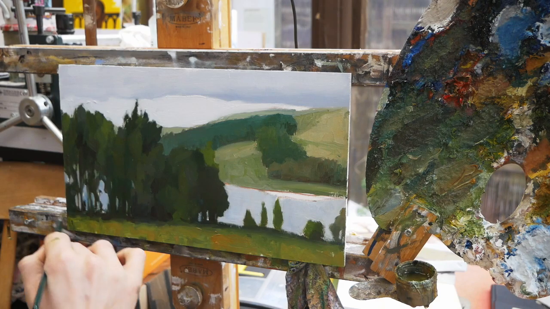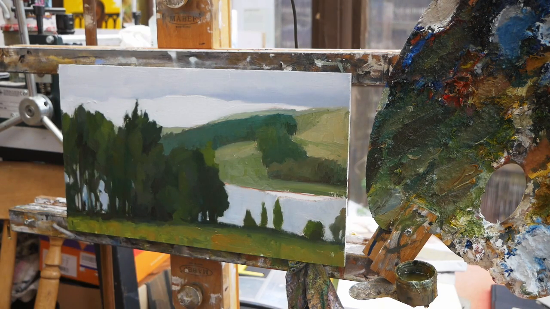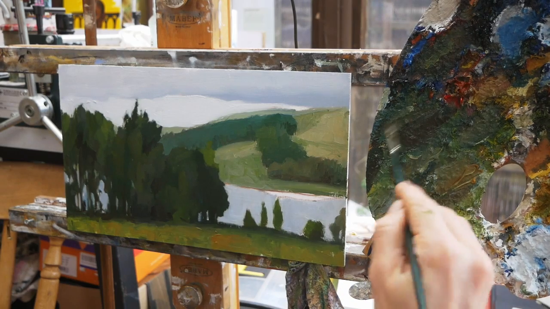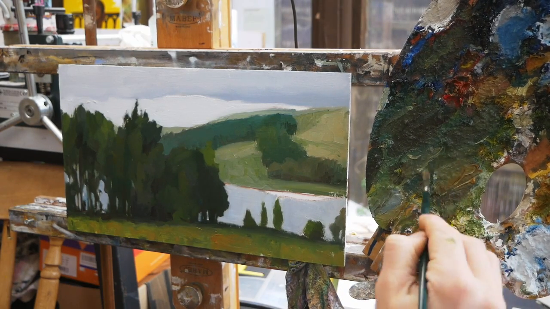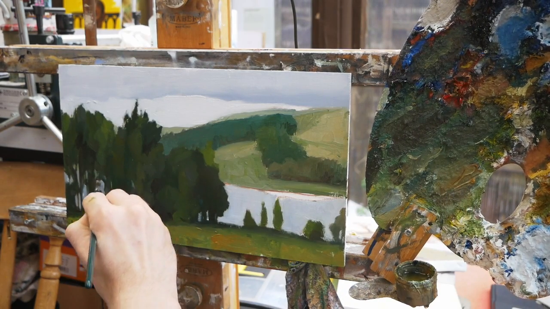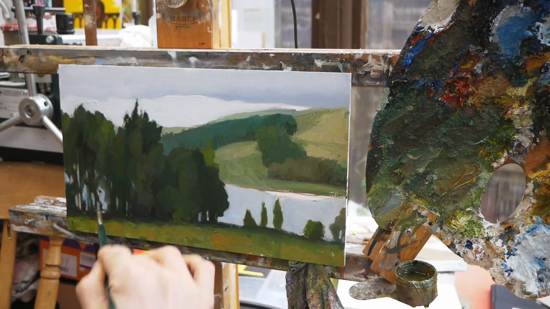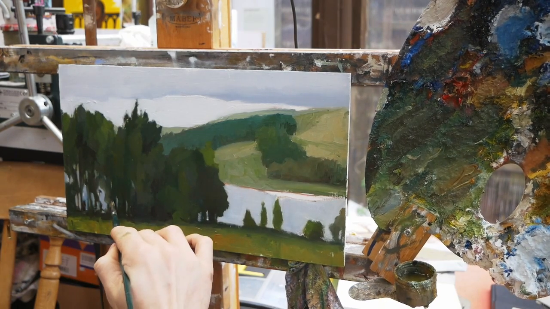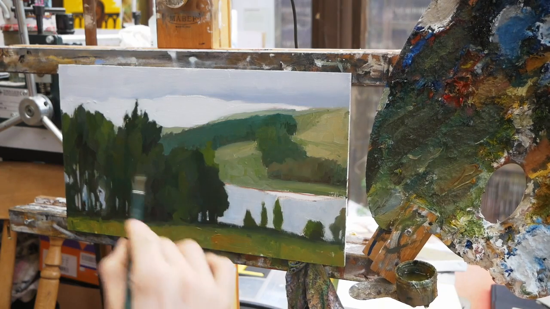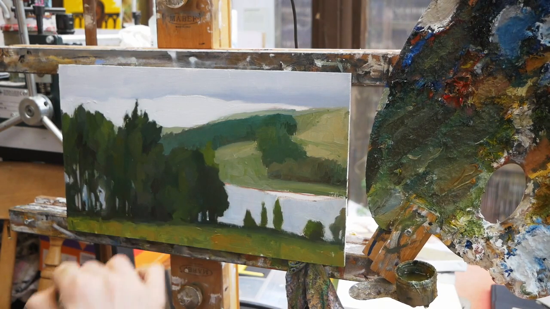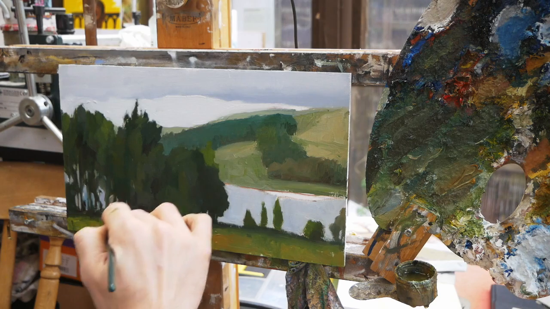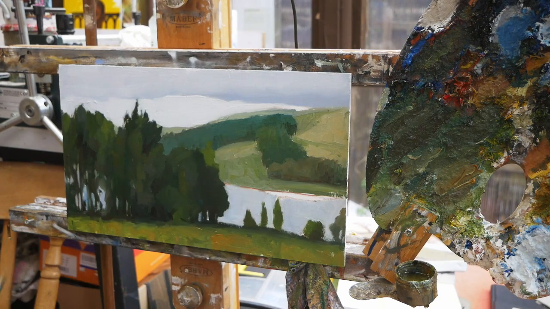If you can really capture those shapes in paint, even with, say, a bigger brush like this, or simple brush strokes, it'll make for a really nice, effective image, quite a strong image. So certainly go for it, but don't be worried if you can't quite get it to look perfect. That's to be expected.